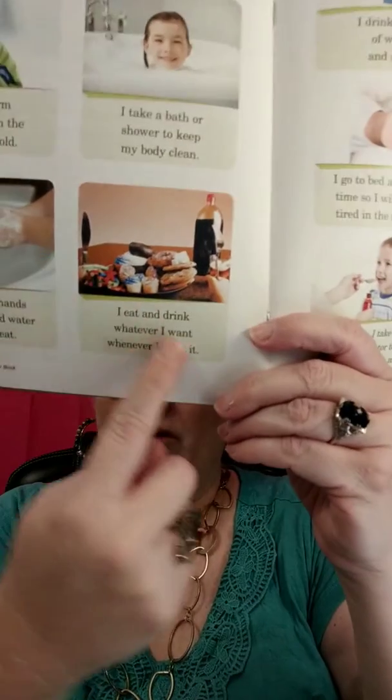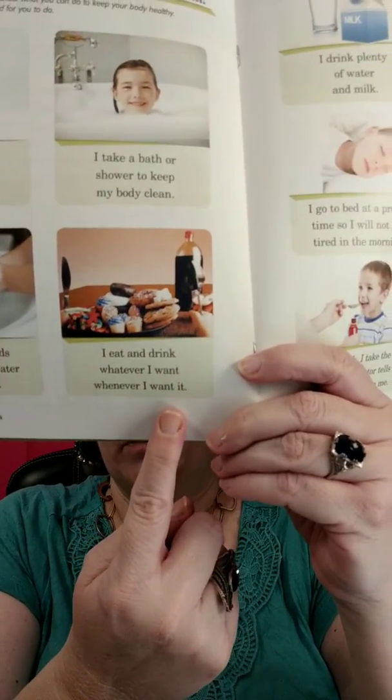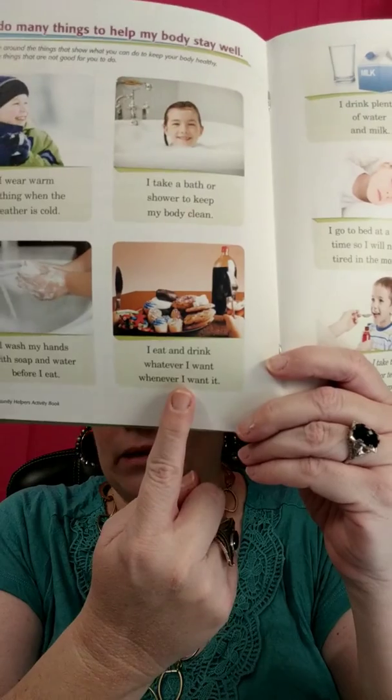Not this one. We go to bed when Mommy and Daddy tell us to, and we rest up because we can play video games the next day, but you need your sleep. And this one we don't do either. We only eat our special treats when Mommy or Daddy says it's okay. We do not eat them all day. We eat good, healthy foods. Remember, we're eating the good, healthy rainbow of foods.